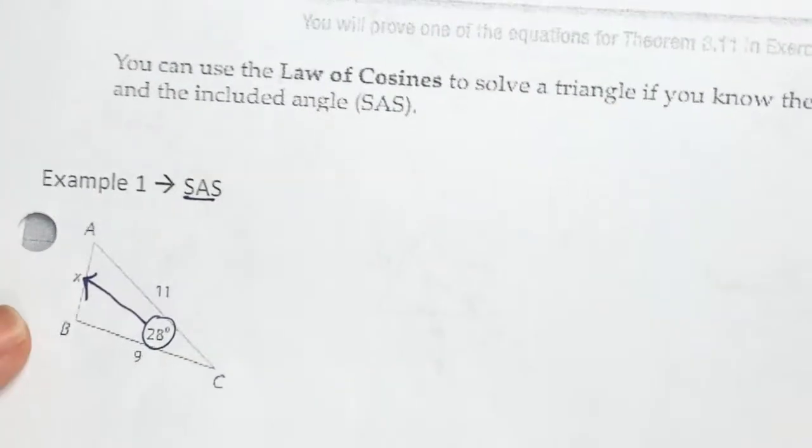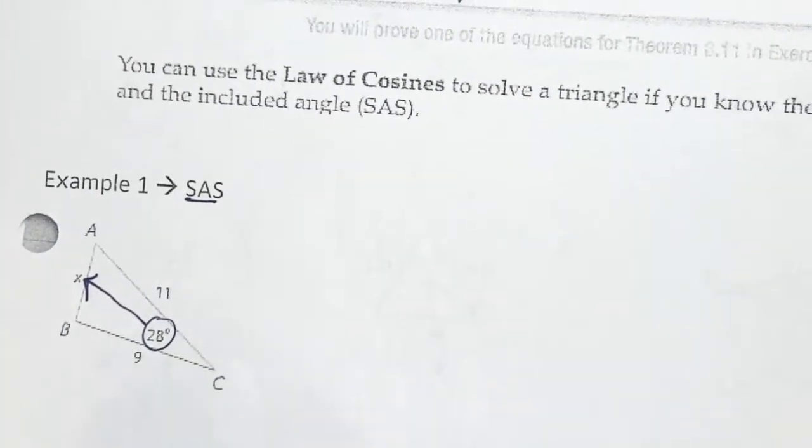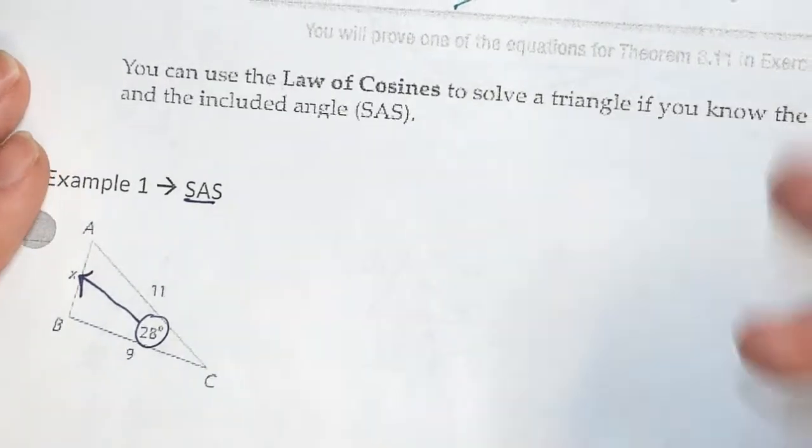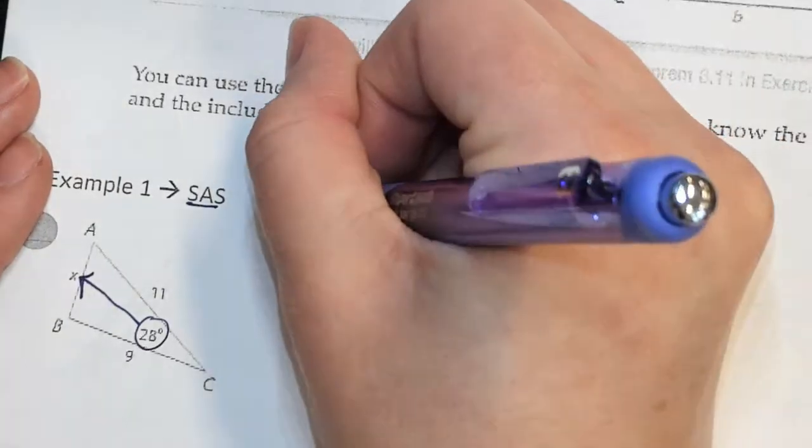Okay, so here's how this would work. What letter goes on the outside using A, B, and C? C. So your Law of Cosines would look like this.